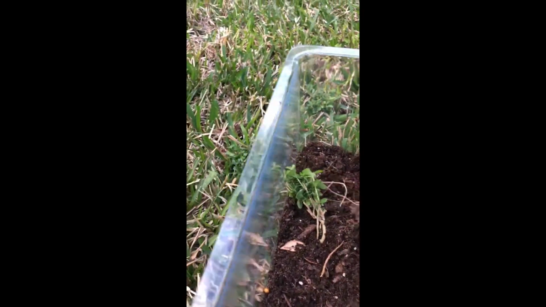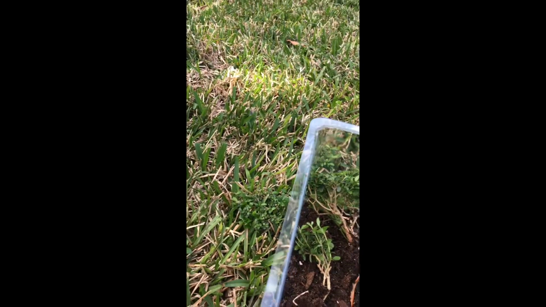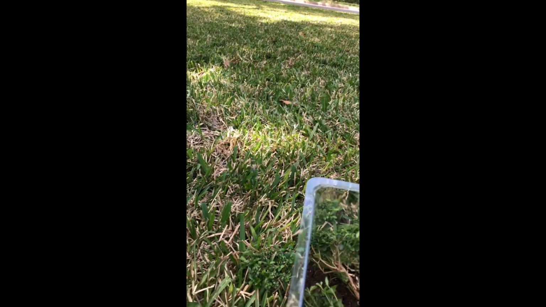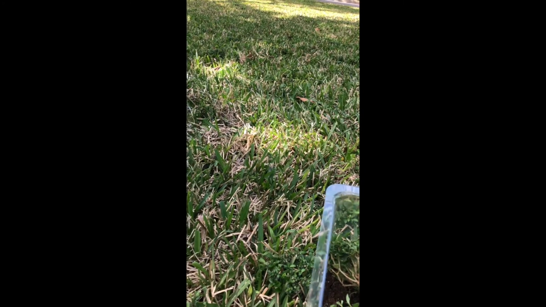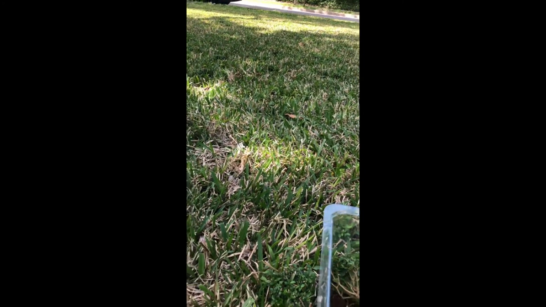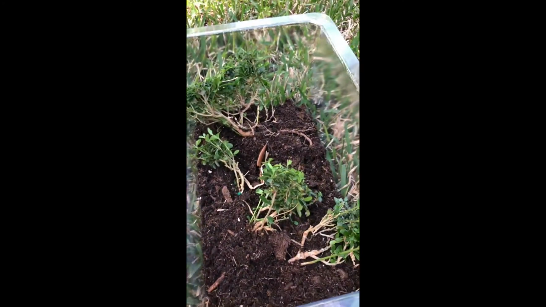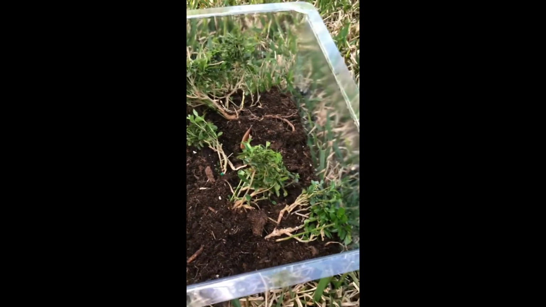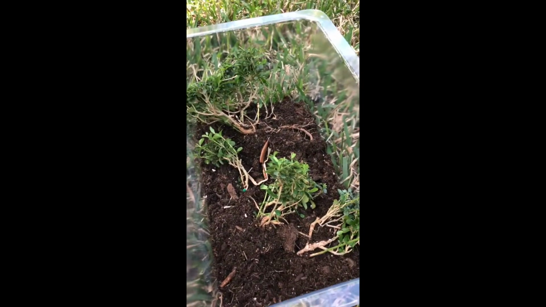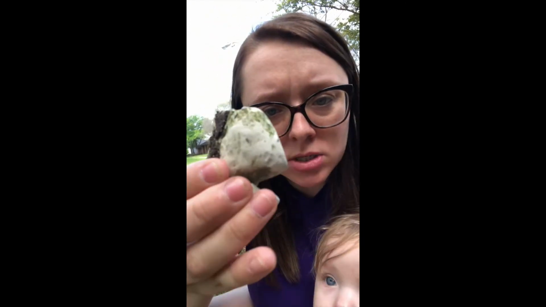Sorry, Madeline is trying to help hold the camera. All right, so I've got my plants in there. So I'm gonna look around my yard to try to find anything else we could put in our terrarium. So we found a couple sticks and some rocks that we're gonna add. So I'm putting in the rocks. I'm gonna break some sticks.